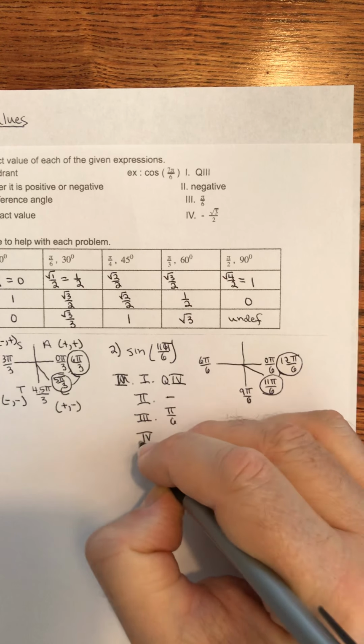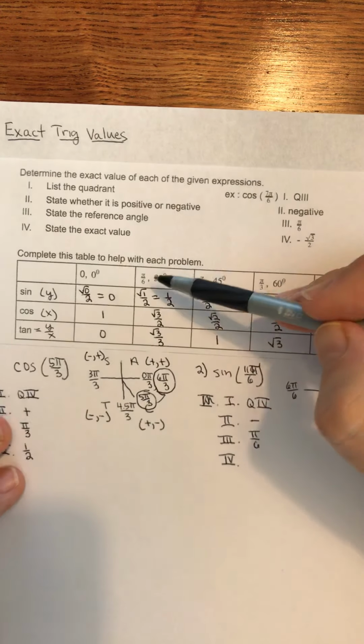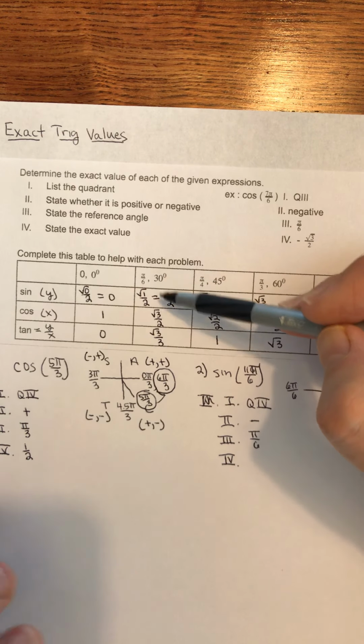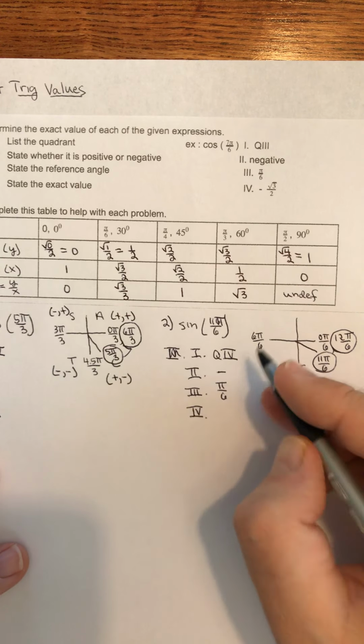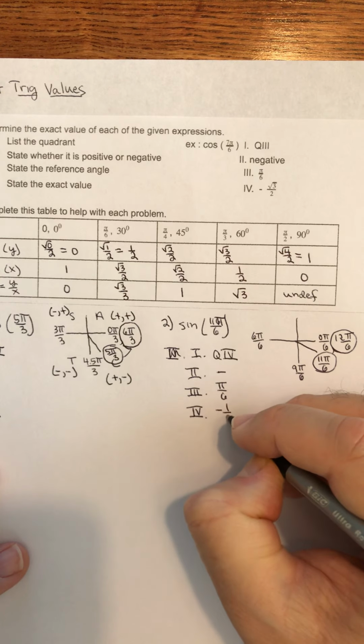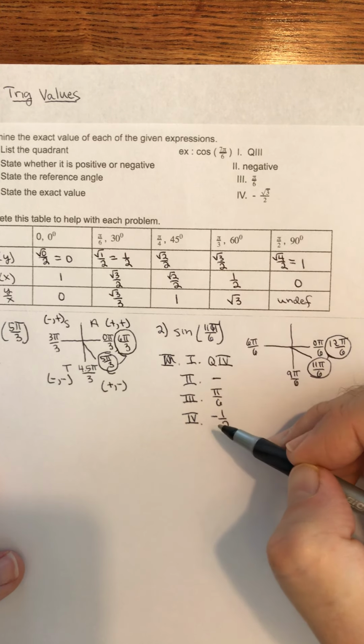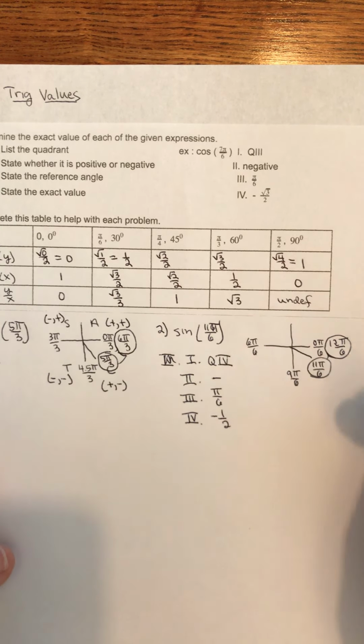And now I use my chart. I look up pi over 6, which is the same thing as 30 degrees. The sine is a half, but this one's negative. So the sine of 11 pi over 6, the y value of 11 pi over 6, is negative 1/2.